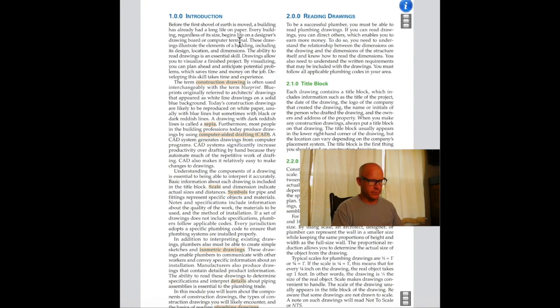Before the first shovel of earth is moved, a building has already had a long life on paper. Every building, regardless of its size, begins its life on a designer's drawing board or a computer terminal. These drawings illustrate the elements of the building, including its design, location, and dimension. The ability to read drawings is an essential skill to all trades. Drawings allow you to visualize a finished project, and by visualizing, you can plan ahead and anticipate potential problems, which saves time and money on the job.